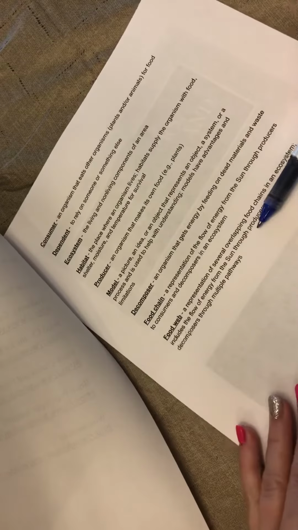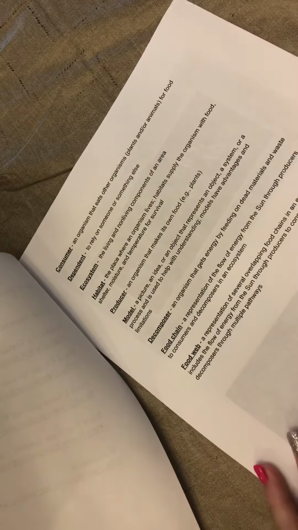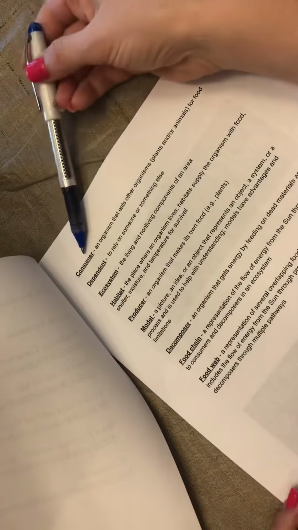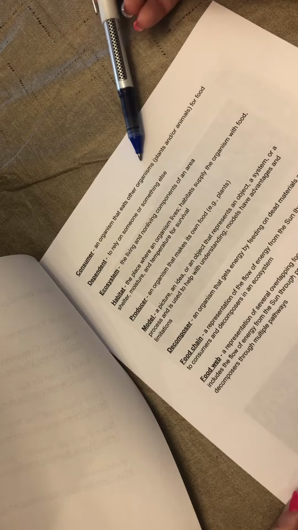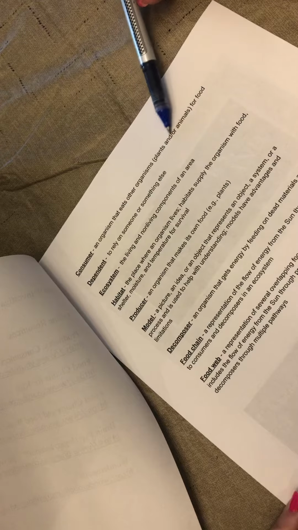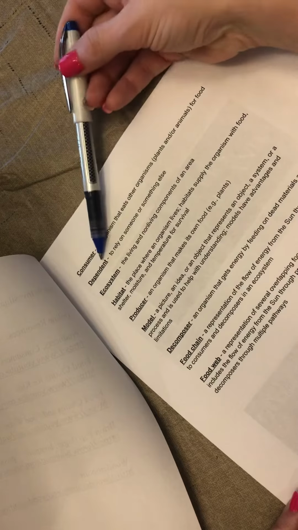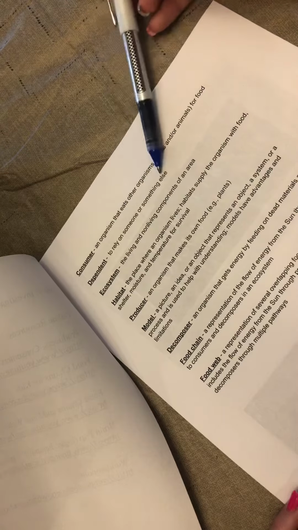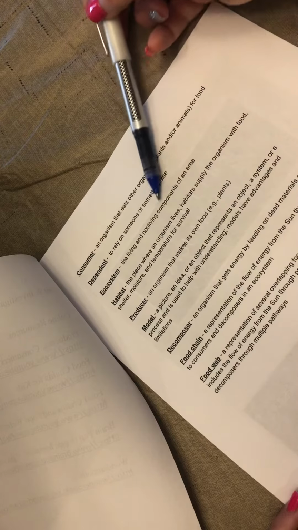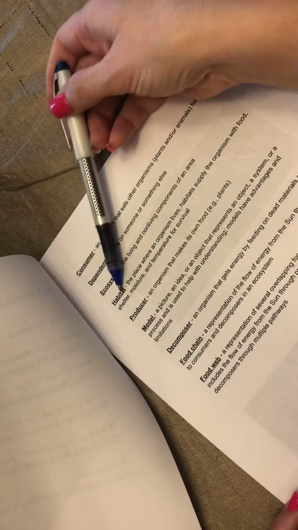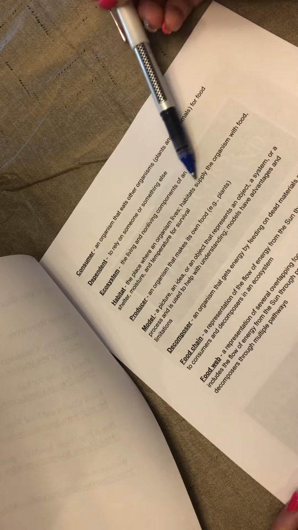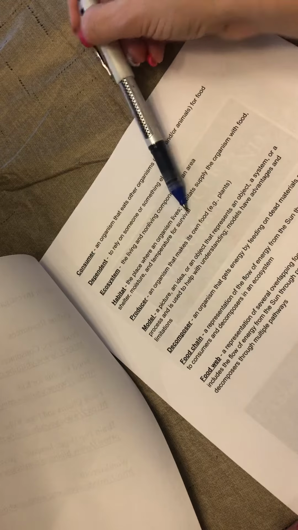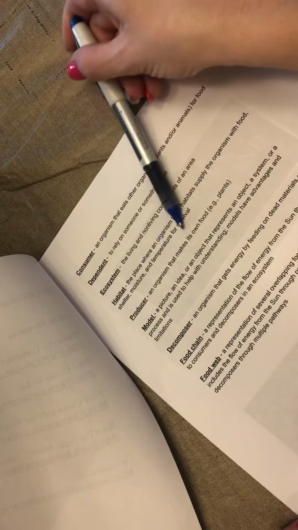She has given you the definitions and vocabulary words that y'all need to look at. So consumer is an organism that eats other organisms, such as plants and other animals, for food. Dependent is to rely on someone or something else. Ecosystem, the living and non-living components of an area. Habitat, the place where an organism lives. Habitats supply the organism with food, shelter, moisture, and temperature for survival. A producer is an organism that makes its own food, such as plants.